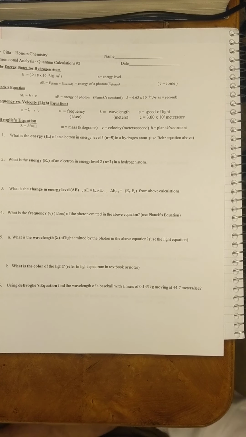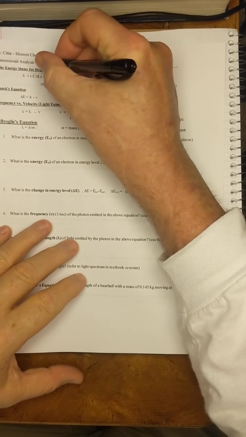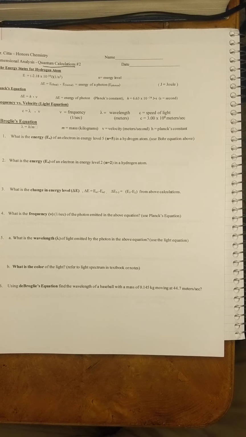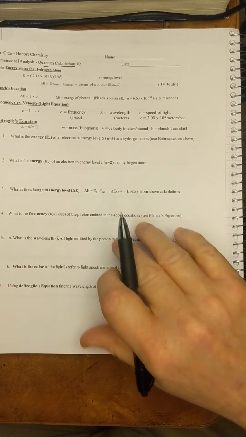And the goal of the chapter is to describe where the electrons are in an atom. It's a little bit complex, and it involves some wave functions and some abstract thinking. So I'll start with the sheet that I gave you on quantum calculations number 2, because this is going to include some of the light equations.